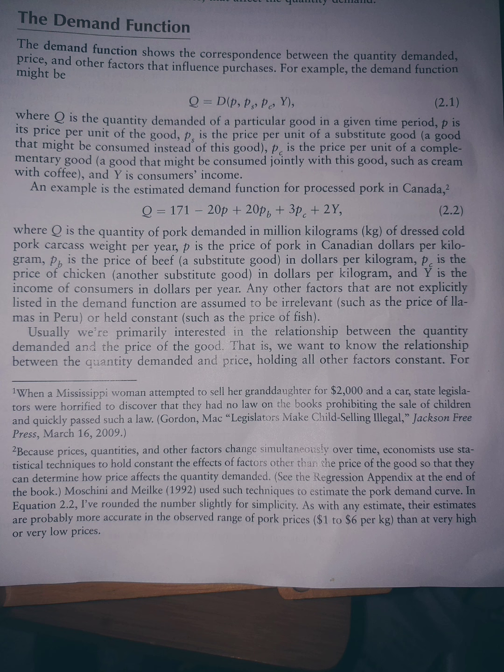Microeconomics, Section 2.1, the demand function. The demand function shows the correspondence between the quantity demanded, price, and other factors that influence purchases.